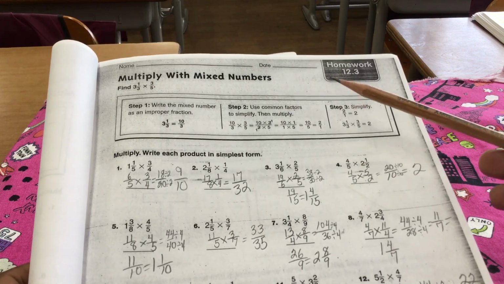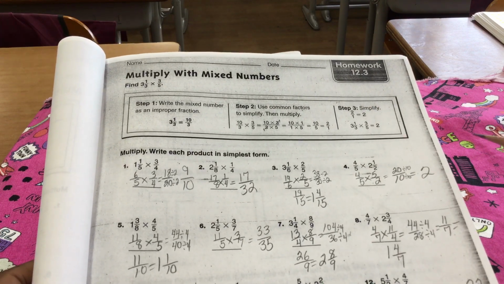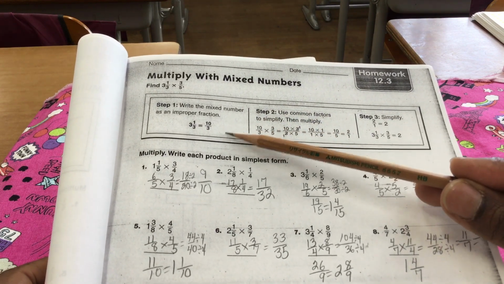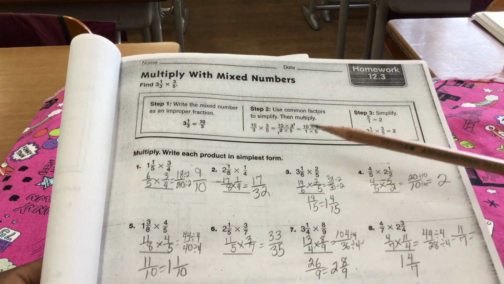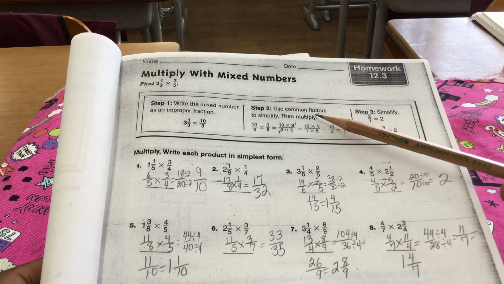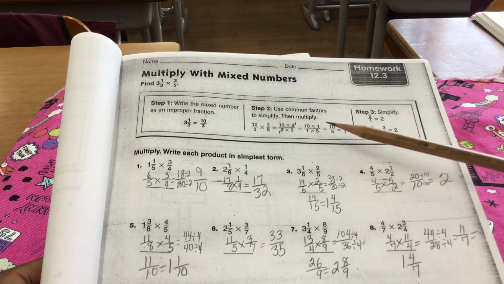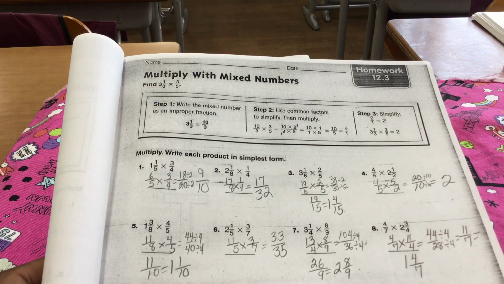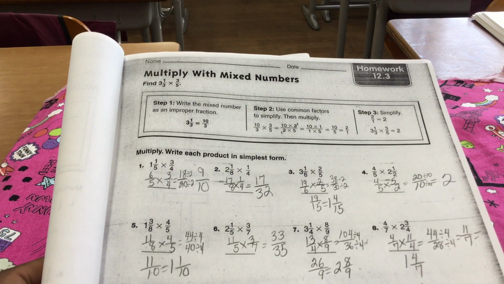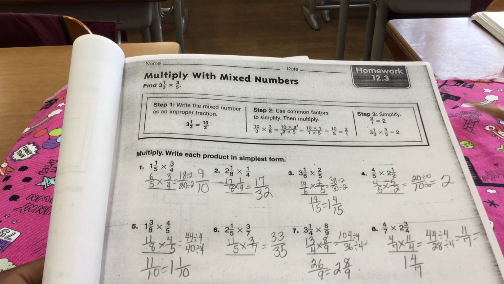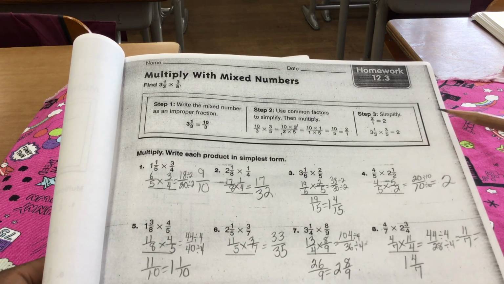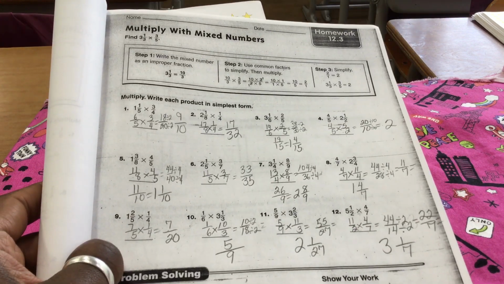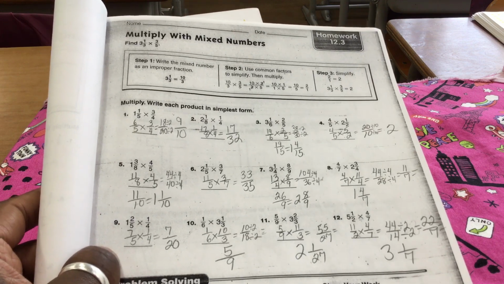We learned to multiply with mixed numbers. We learned to write the mixed number as an improper fraction before we multiplied. Then we also learned that you can use common factors to simplify, then multiply. Or you can just multiply straight across, multiplying the numerators and then multiplying the denominators before finally getting to step 3 to simplify. As you can see, I have the answers in front of me, so I'm just going to go over them one by one with you.